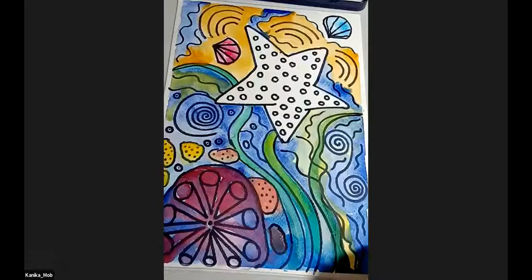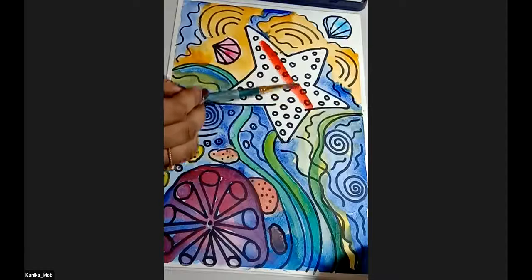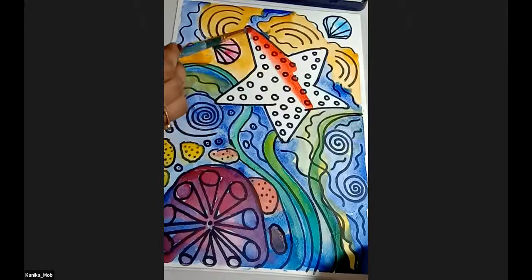The starfish is my hero. Okay, I'm ready to paint the starfish now. Bright, lovely orange. Maybe a little bit yellow too. There you go. I love that.